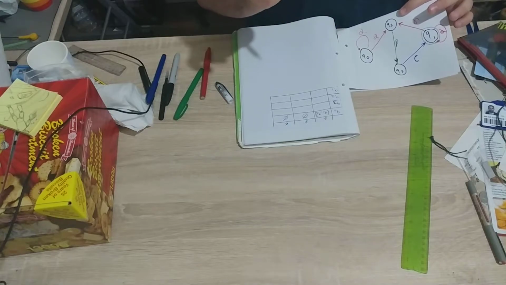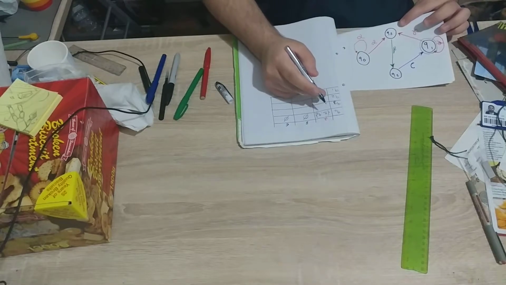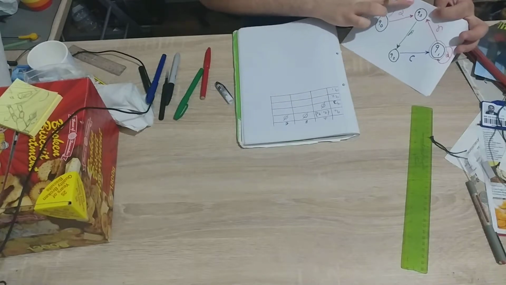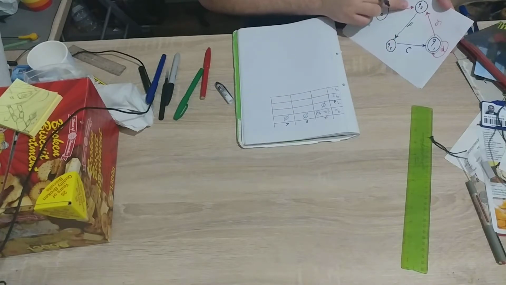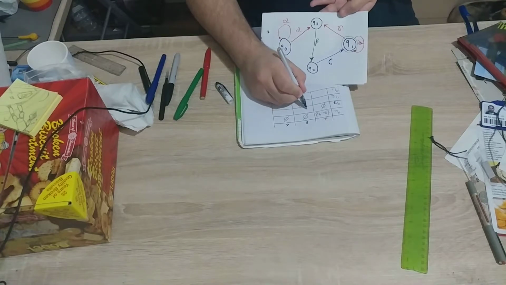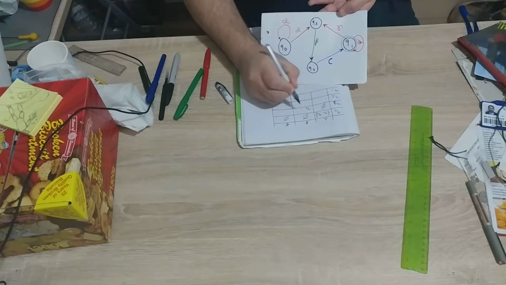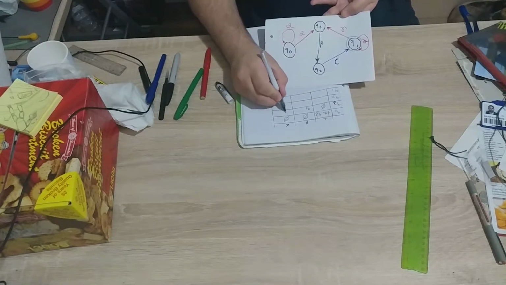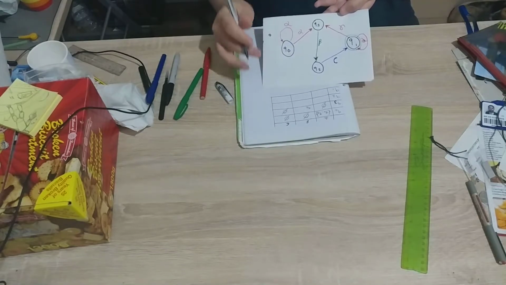So at Q3, using alpha, I can travel to nowhere. Using beta, I can travel to Q2. So I write Q2. And using C, I can travel to nowhere.